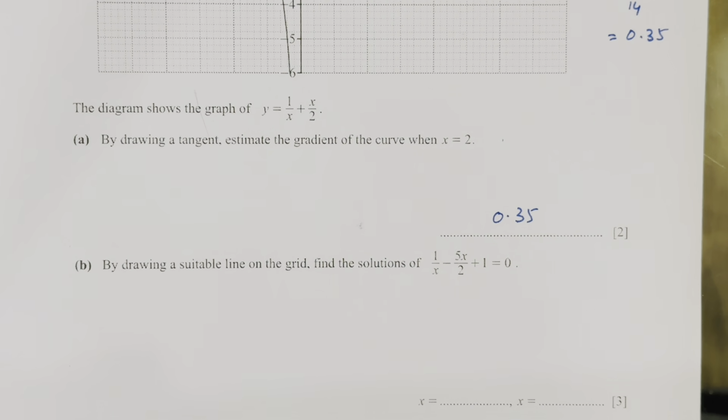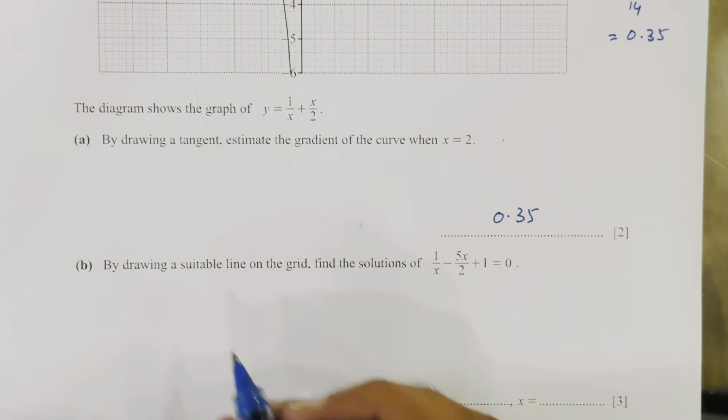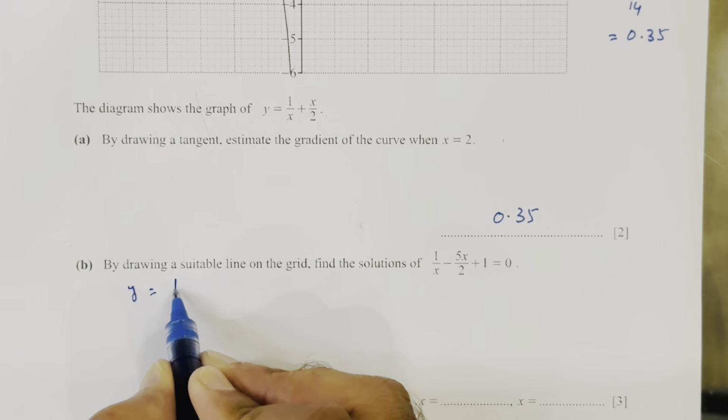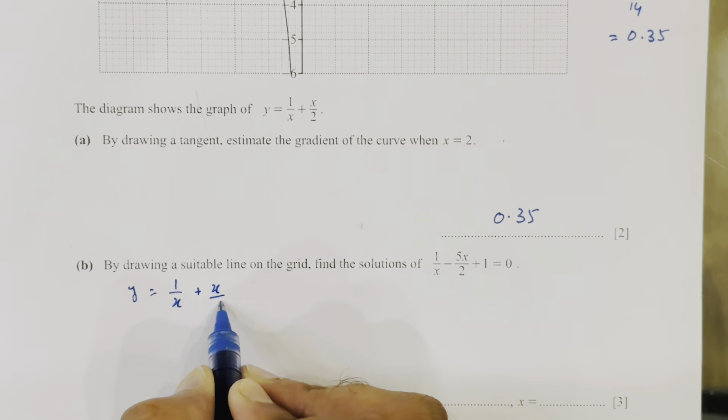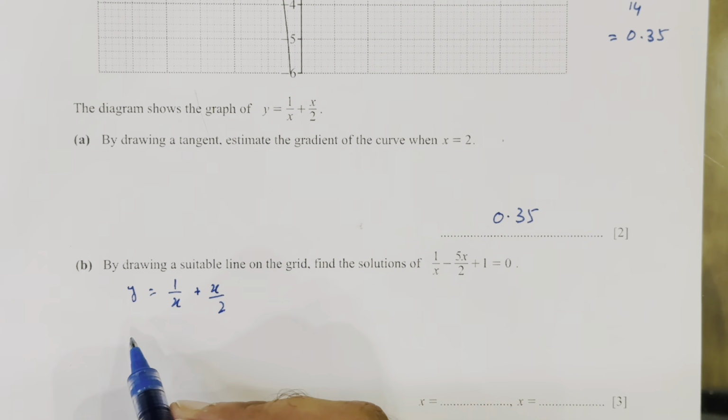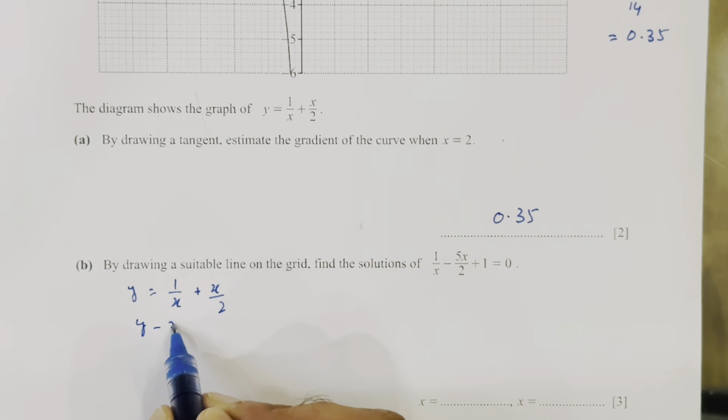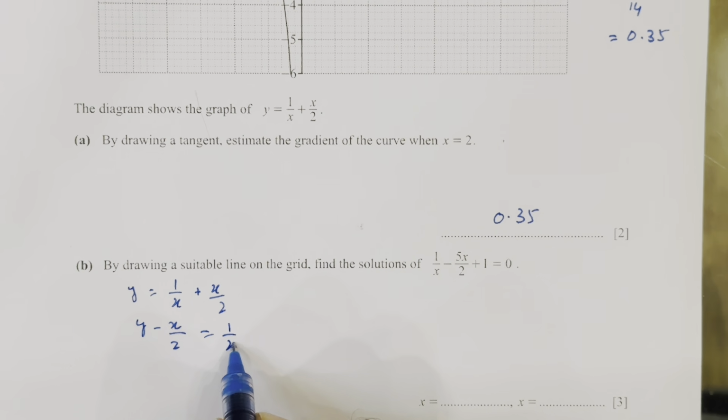Okay, moving to the other part: by drawing a suitable line on the grid, find the solution of 1 by x minus 5x by 2 plus 1 equal to 0. So you need to draw this line as well. We know that y is equal to 1 by x plus x by 2, so y minus x by 2 has the value of 1 by x.